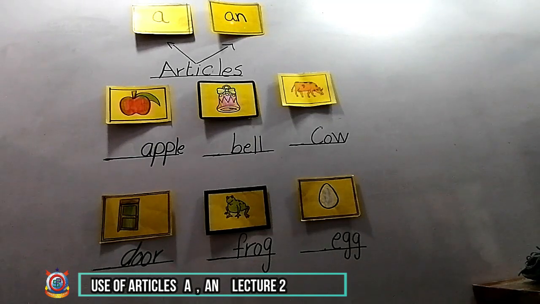These are 2 brothers. One brother is A and the other brother is An. As you also have brothers and sisters at home, in the same way these two are also brothers. One is named A and one is named An. And which family are they from? They are from the articles family. Okay?